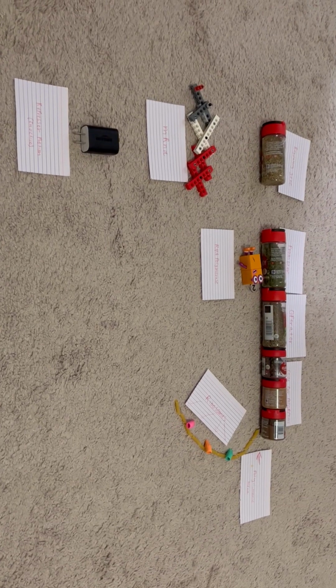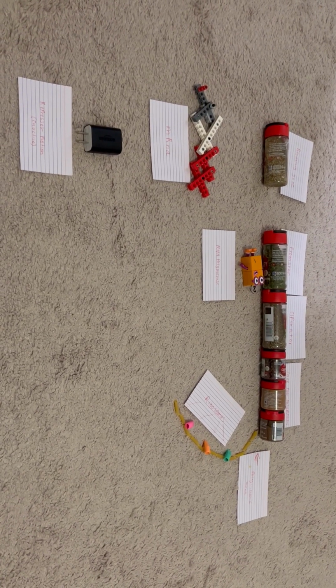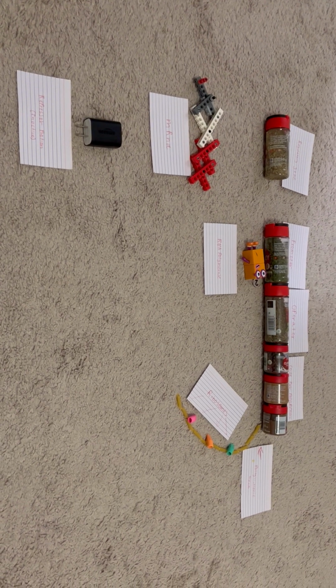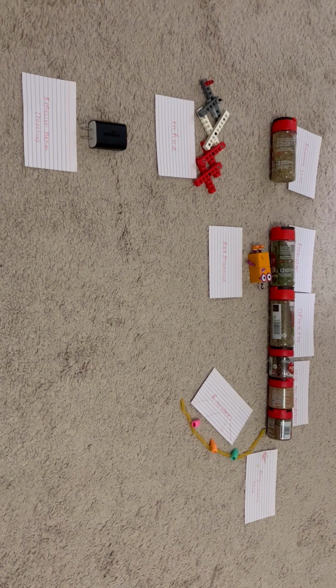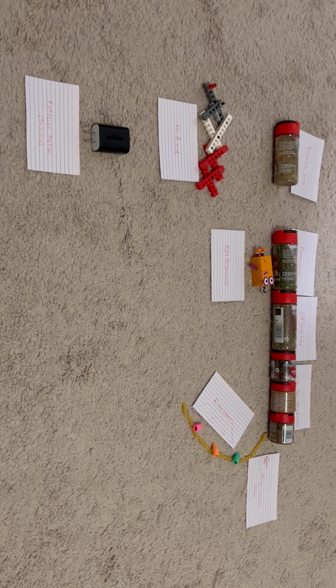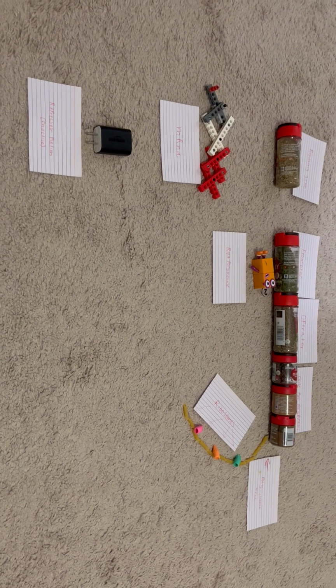Hello, Ms. Wicker. This is for the Operon project, where I will present to you the structure of the operon and the processes of both inducible and repressible operons. First, I'll talk about the structure, or each part, of the operon.